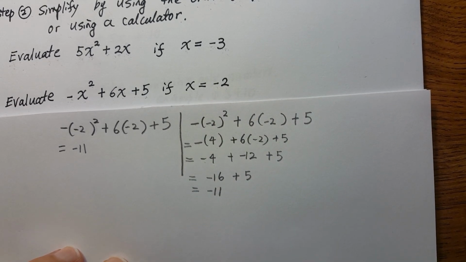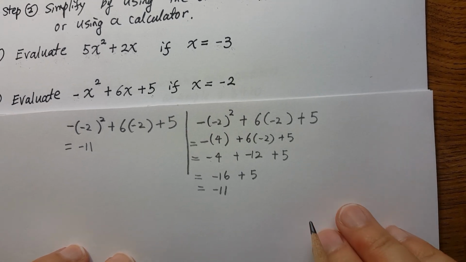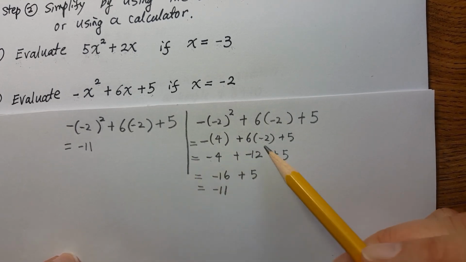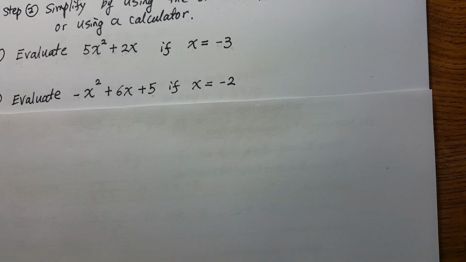So we finished question number 2 using 2 different methods. So one more time, you choose the method you like. You can stick with your calculator or you can do it by hand. That's your choice. Now let's go to question number 3.